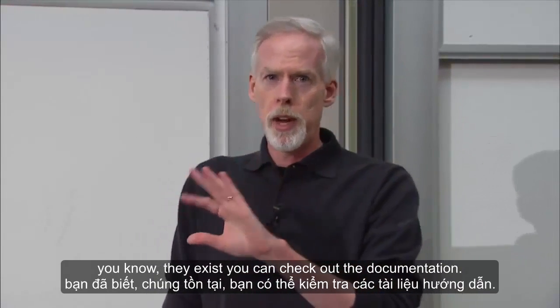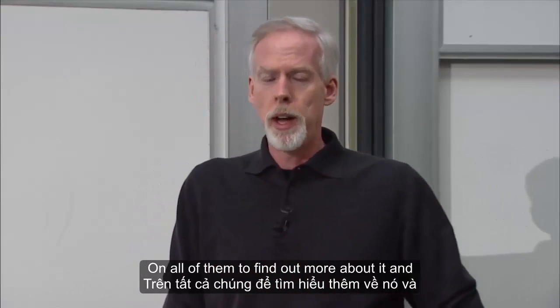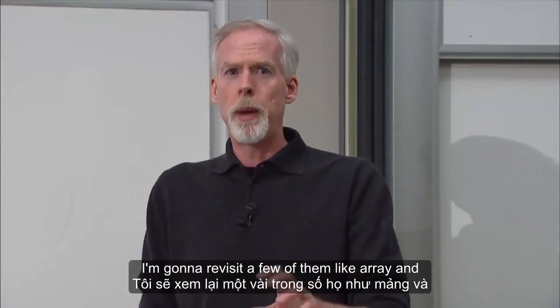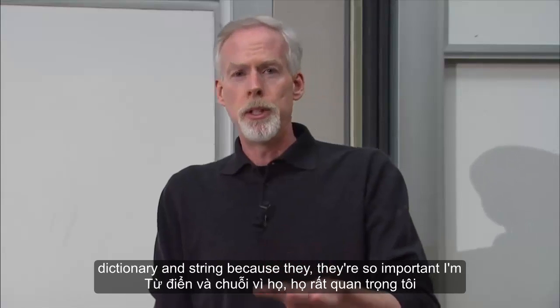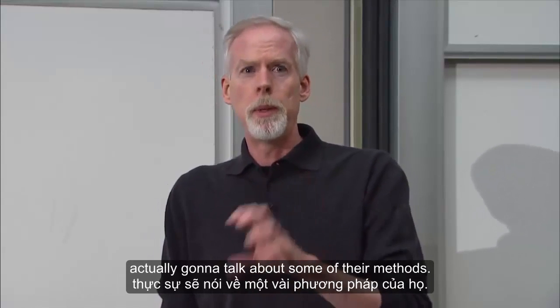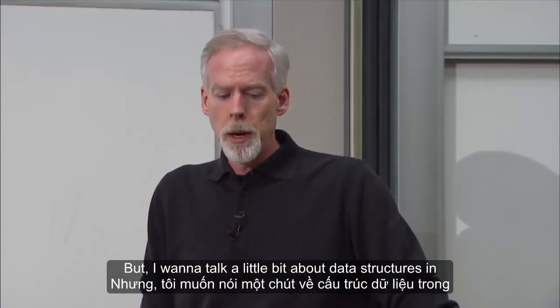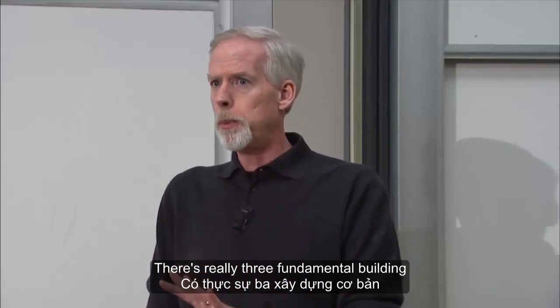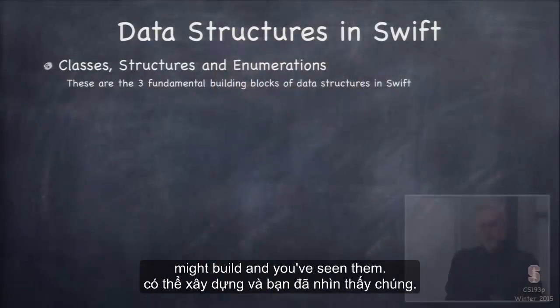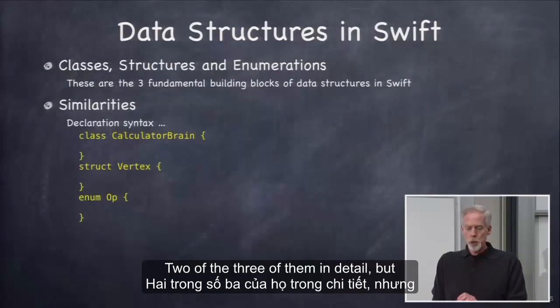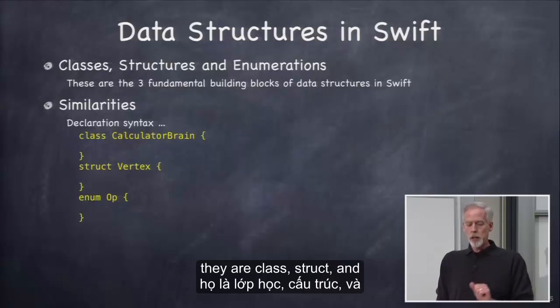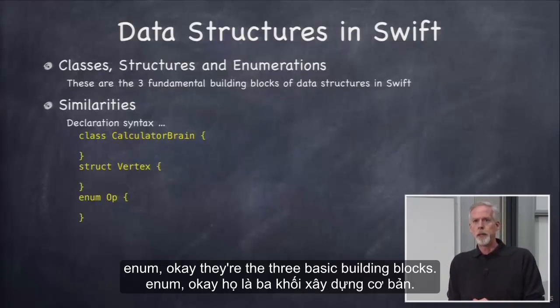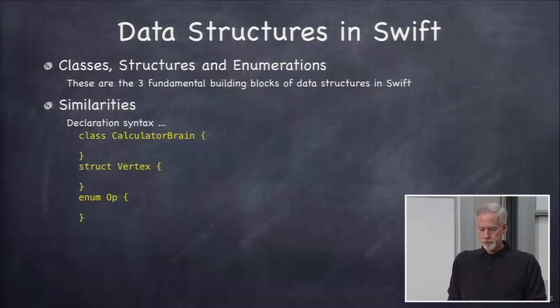You can check out the documentation on all of them to find out more about it. And I'm going to revisit a few of them like array and dictionary and string because they're so important. I'm going to actually talk about some of their methods. But I want to talk a little bit about data structures in Swift in general. Okay? There's really three fundamental building blocks for your data structures that you might build. And you've seen two of the three of them in detail. But they are class, struct, and enum. Okay, they're the three basic building blocks.